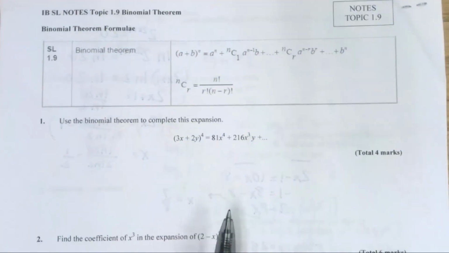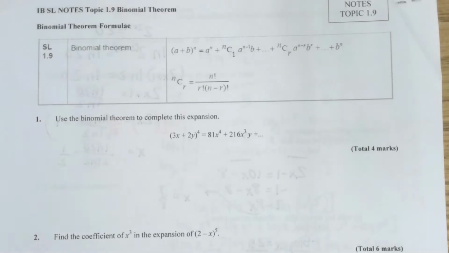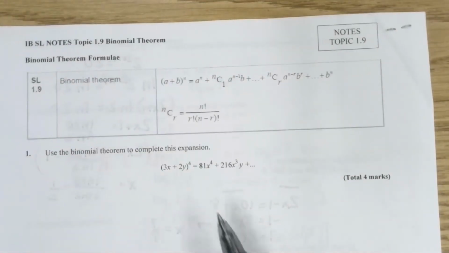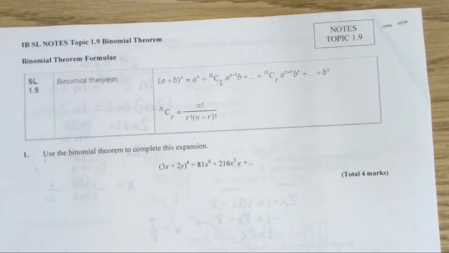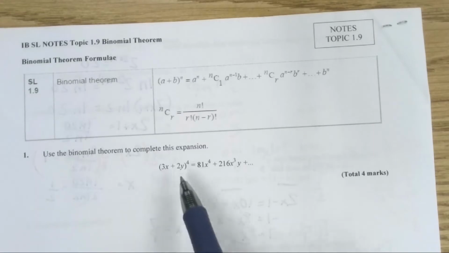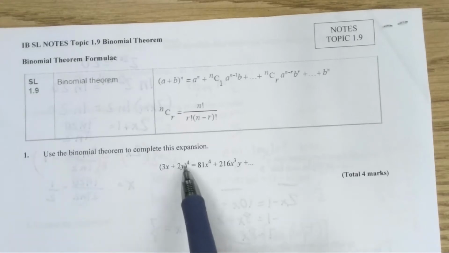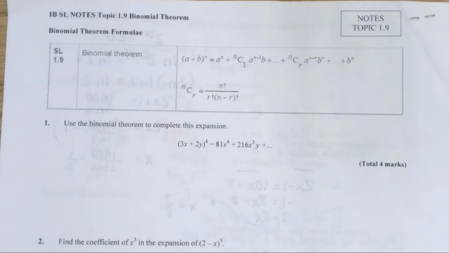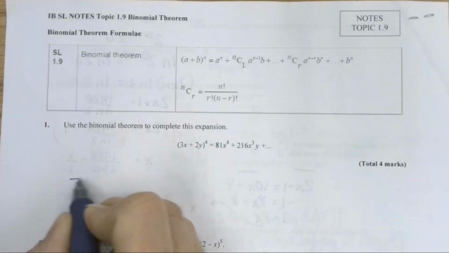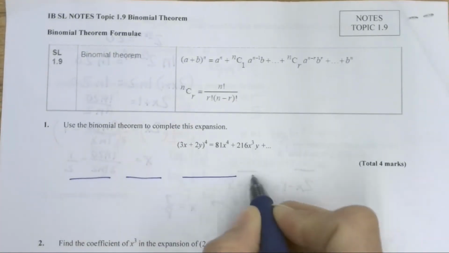All right, so let's jump right into an example. So the first question is asking us to use the binomial theorem to complete this expansion. Well, you could certainly use this formula, but I just like to use the pattern that happens whenever we expand a binomial. So one of the things we know is going to happen is if this is a power 4, we are going to wind up with 5 terms. So you always have one more term. So I know I am going to have 5 terms here. 1, 2, 3, 4, 5.